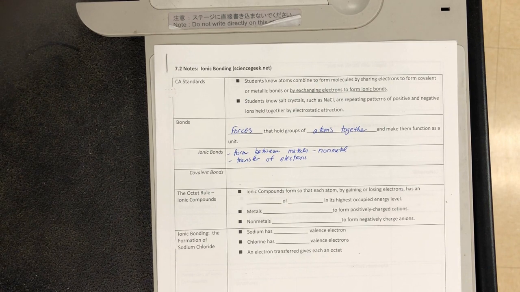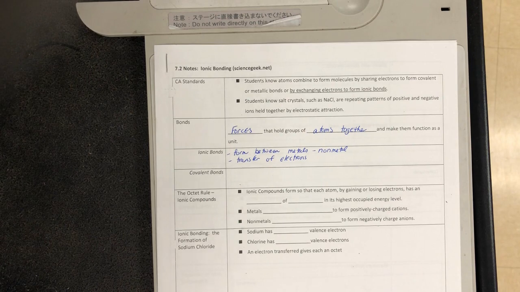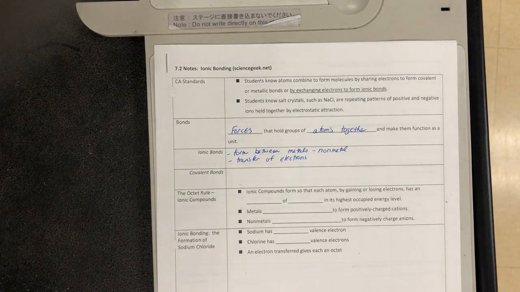Okay, so just really quickly. When we say transfer electrons, that has to do with a give and take relationship. Something is going to give up electrons, or what we said when we're looking at the electron dot structure, is going to lose electrons, and something is going to take the electrons from it, which means it's going to gain electrons, right? So you're going to have something with a positive charge and something else with a negative charge.